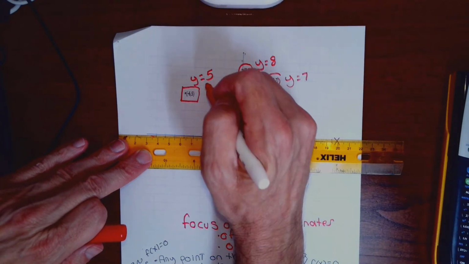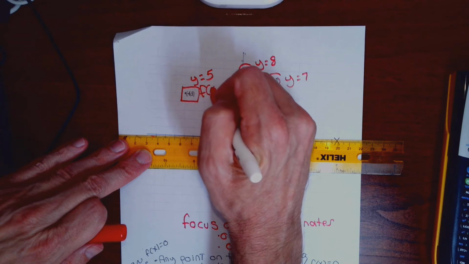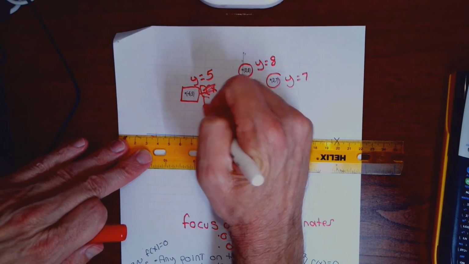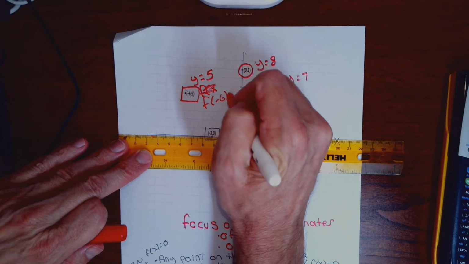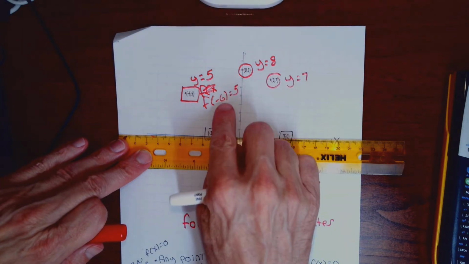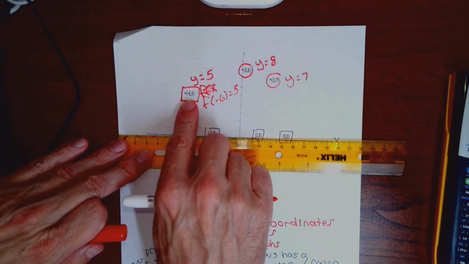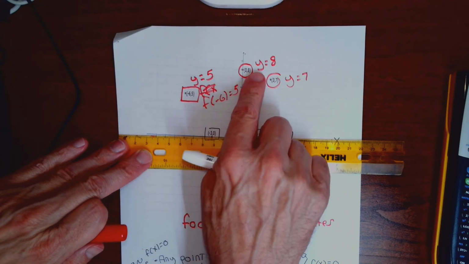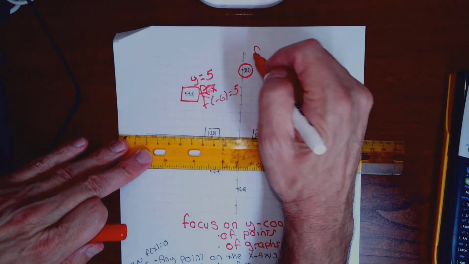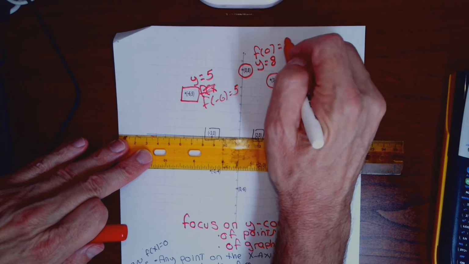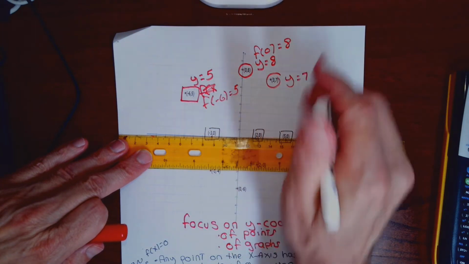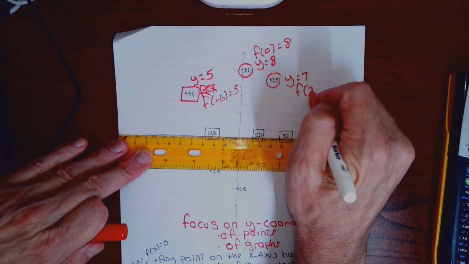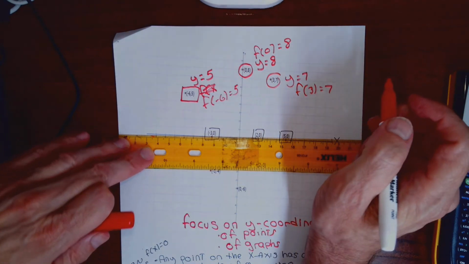Of course, in this section, I'd have to say this point has f of -6 equal to 5, using the function notation to describe the point rather than just the xy notation. On this point right here, I would say it has f of 0 equal to 8. And this point here, f of 3 equal to 7.